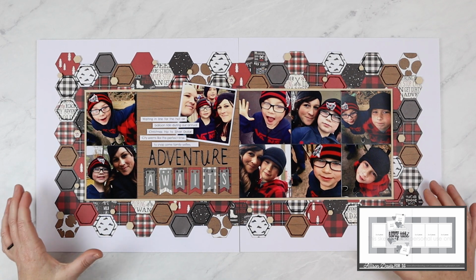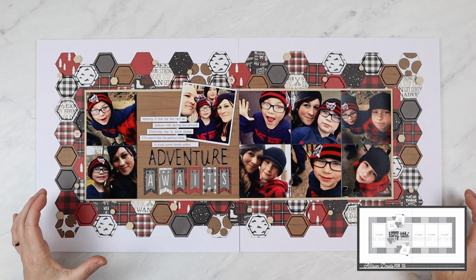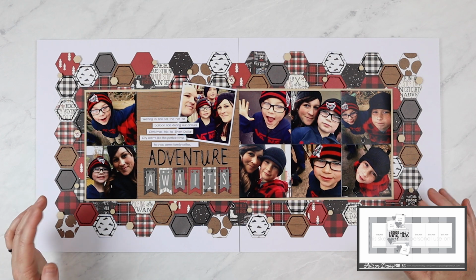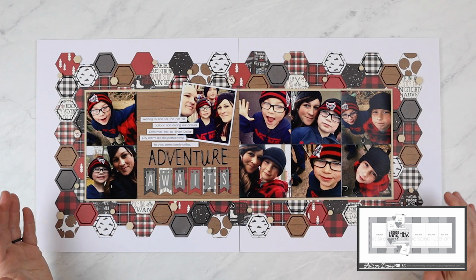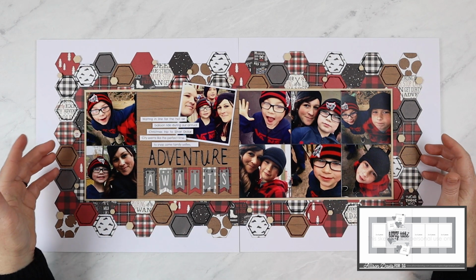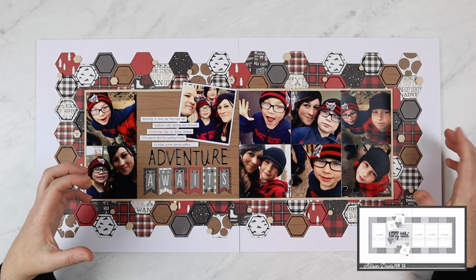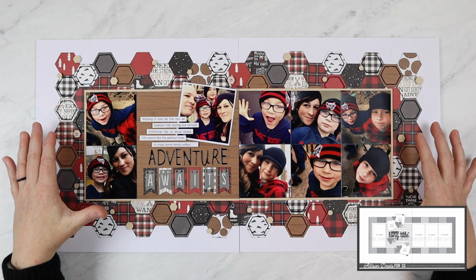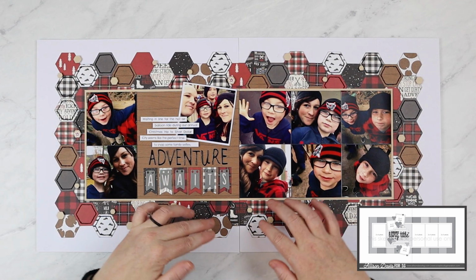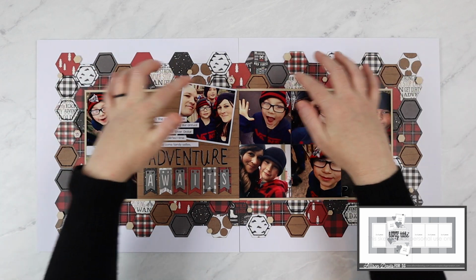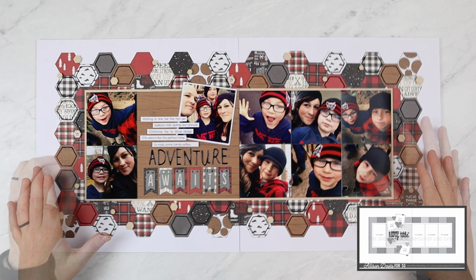Usually an extra inch doesn't cause a need for a lot of extra adjustments for it to fit, and if it does, it's usually nothing major. The good thing is that my background is already larger than the background on the sketch, so even though I added that extra inch of height to the photos, it's not covering up too much of the background. You still get to see plenty of that background hexagon design.